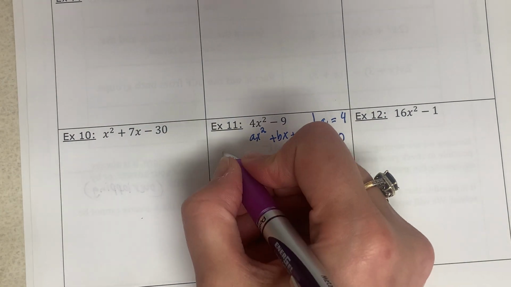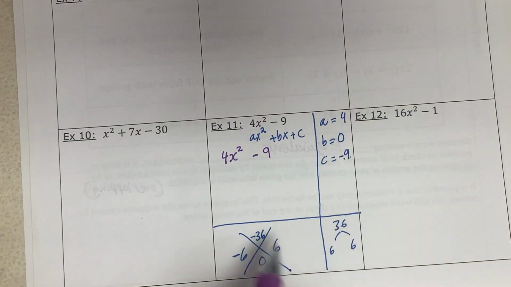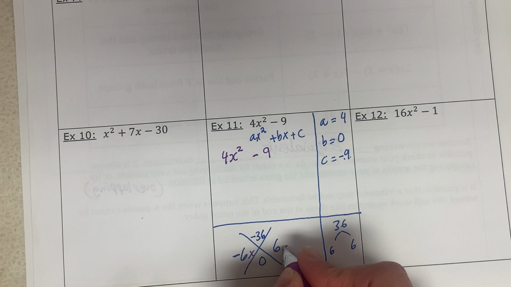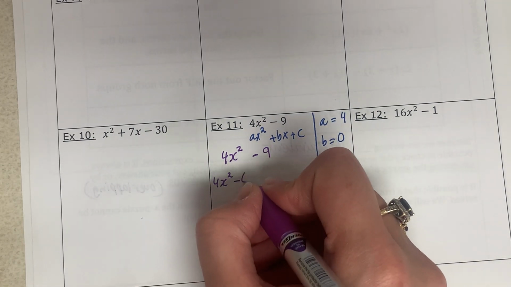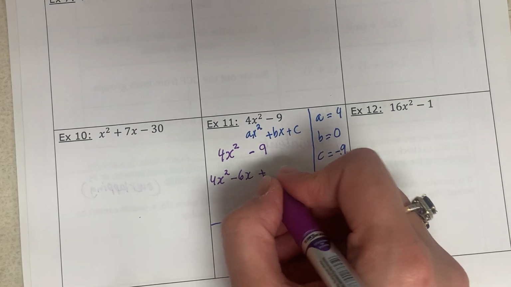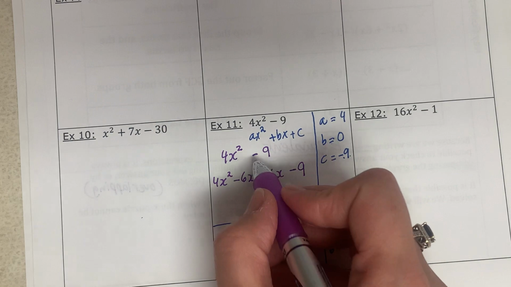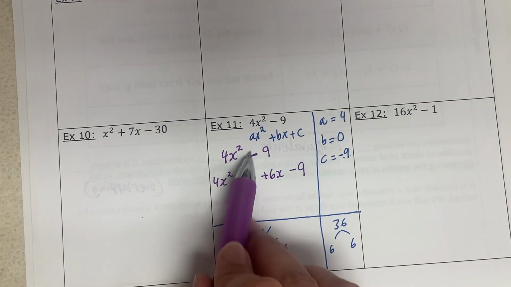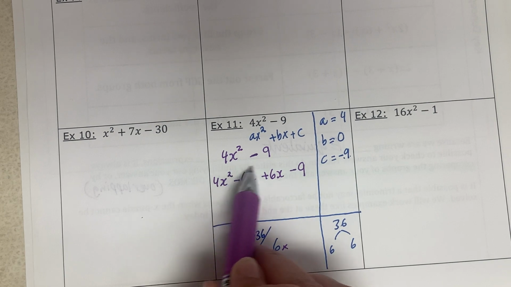Okay, I'm going to write the question one more time. 4x squared minus 9. It's the same thing. I have 2 factors. I'm just going to write them down with the x. So it is 4x squared minus 6x plus 6x minus 9. So basically that 0 invisible term, which is written over here, this is also 0.